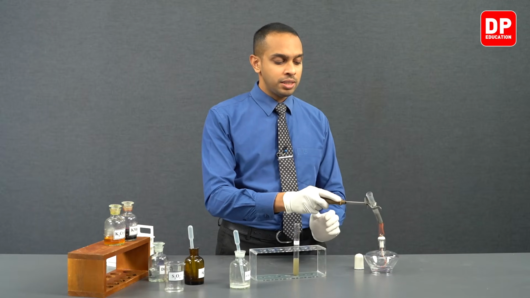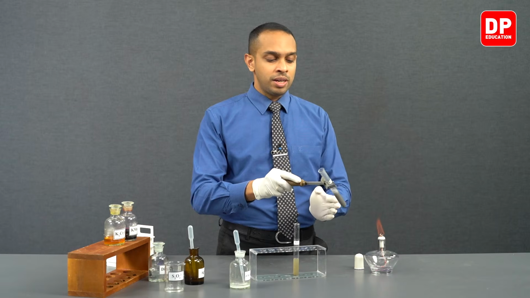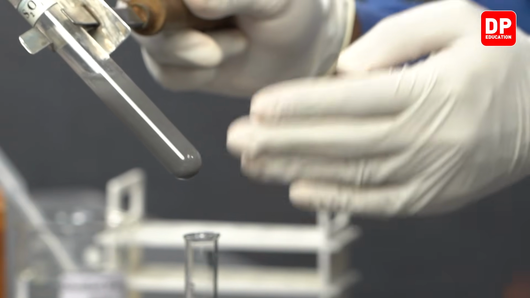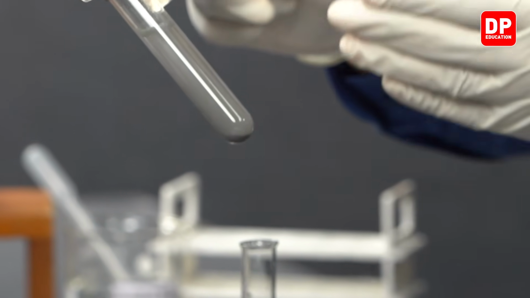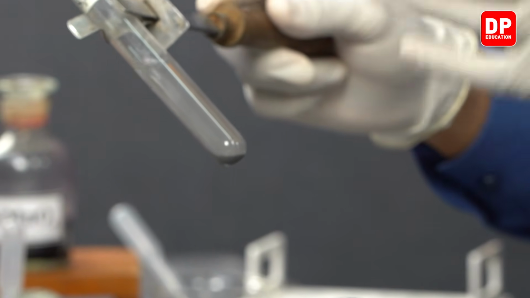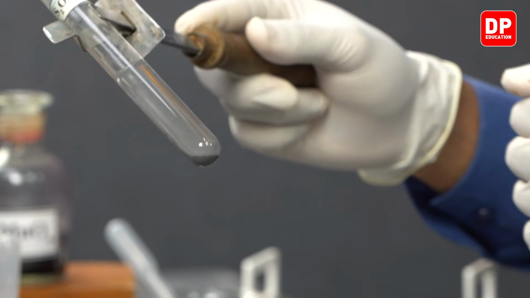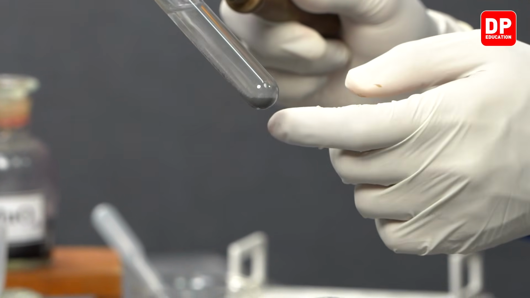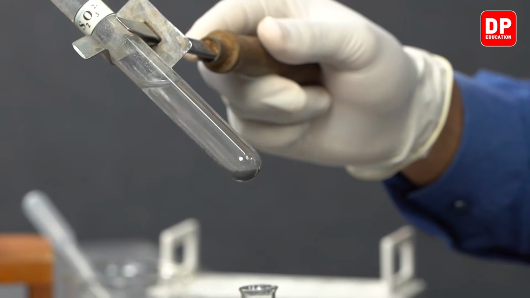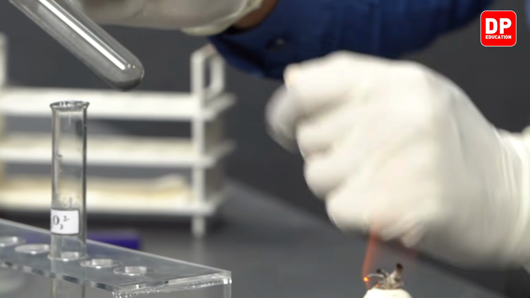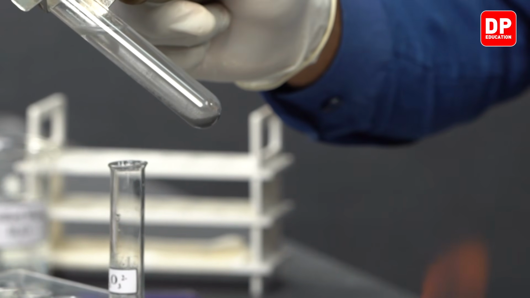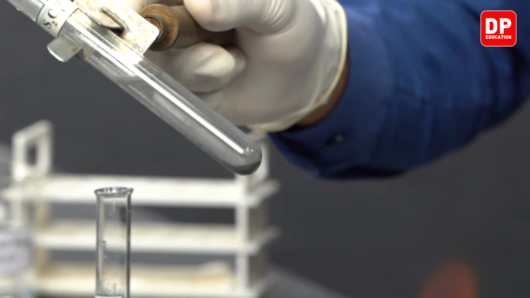If you keep on heating this, you can see very clearly the color gets darker and darker and moves towards a black color, and once all of the lead thiosulfate is converted into lead sulfide, you will observe a black color precipitate. Right now, what you observe here is a dark gray color precipitate. You can very clearly observe it as I bring this test tube to our spirit burner here.